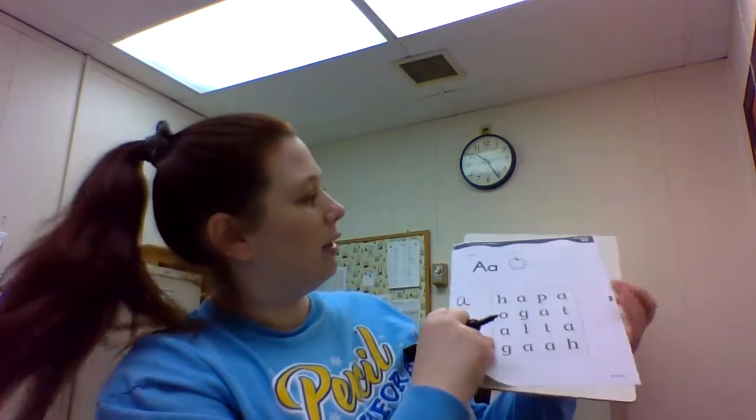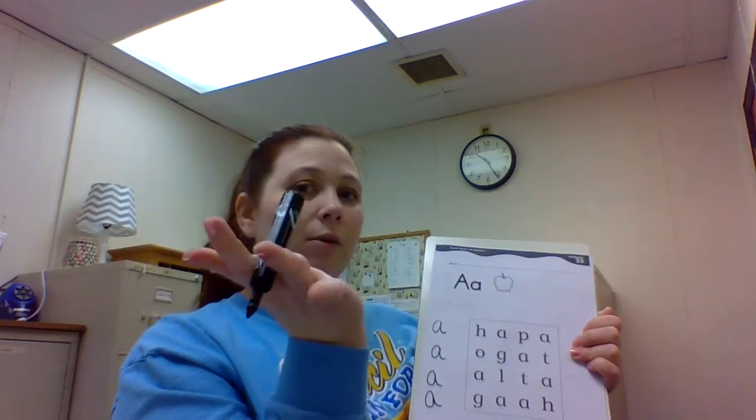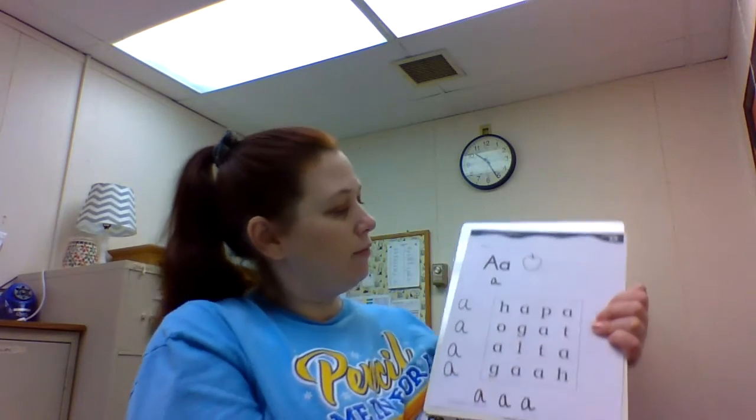I'm doing it here because then we have to do the back of the worksheet, and I've made the mistake of letting my marker bleed through there. So I'm going to just make some A's. All right, and then here when I say ah, you'll say ah, and then we're going to say letter A, and we're going to write down letter A right here.